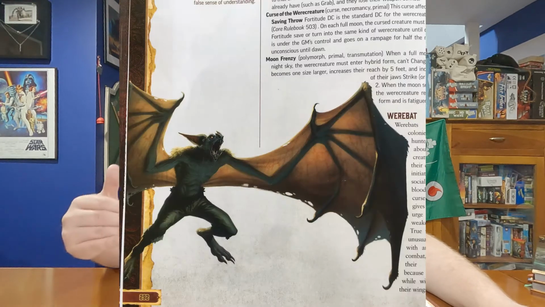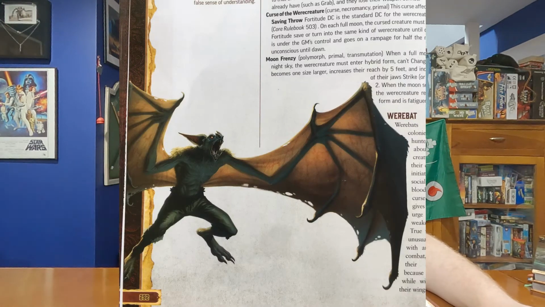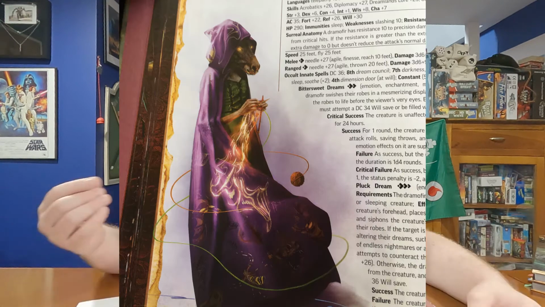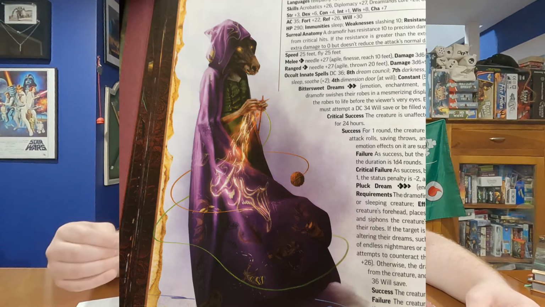Again, from the cover, the Tooth Fairies, which are very creepy and really cool. There are some new were creatures, which include werebats and were crocodiles. I'm a big fan of including those in here. There is a fascinating creature that is a Dreamweaver called the Dramophir. They're not necessarily evil, but they're creepy and they're weird, and their motivations are unknown.